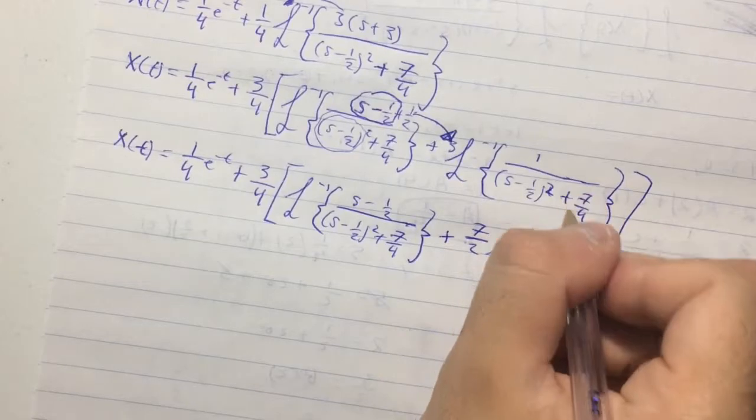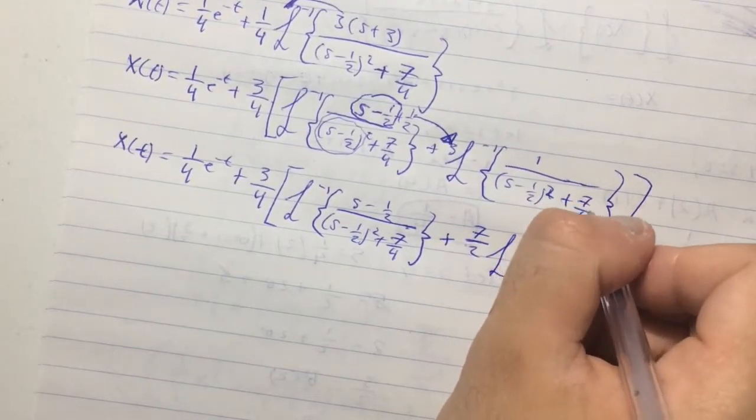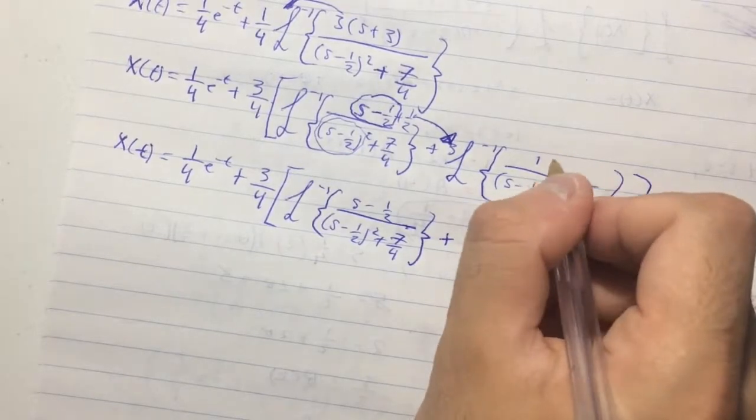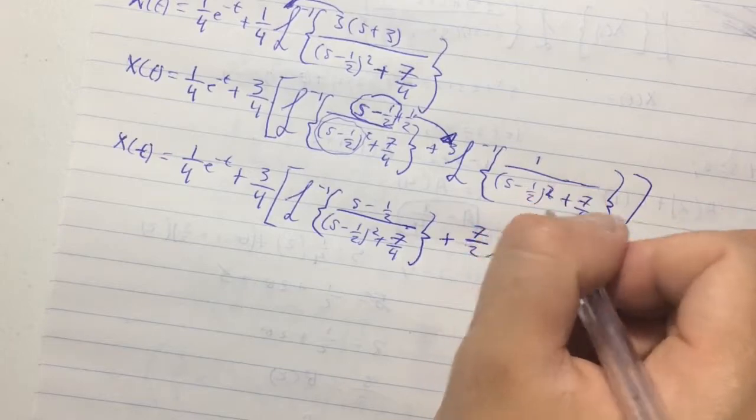And now I'm going to multiply top and bottom here by the square root of 7/2, because this is a b squared term and I need b here for this to be e to the at sine of bt.